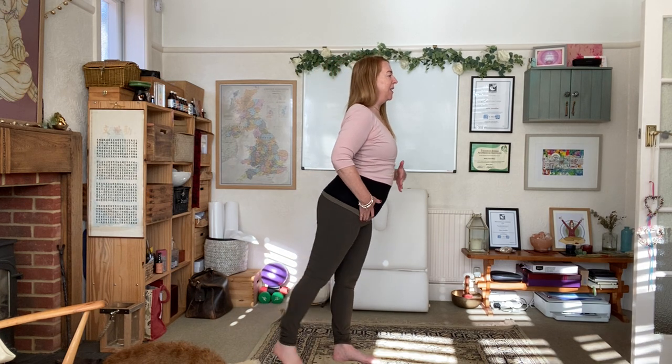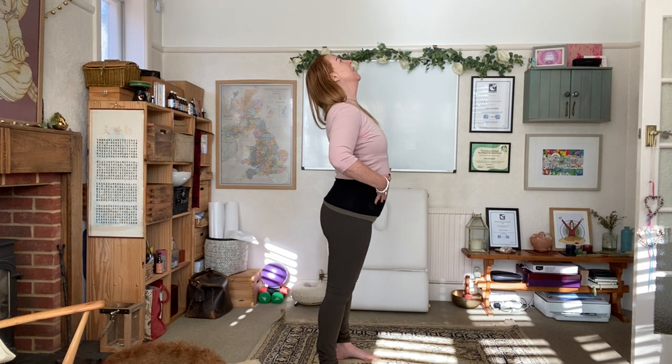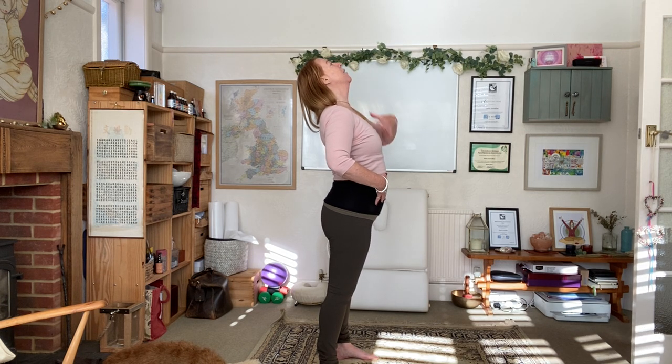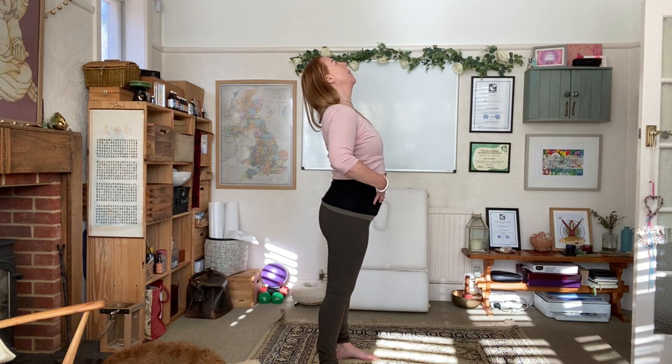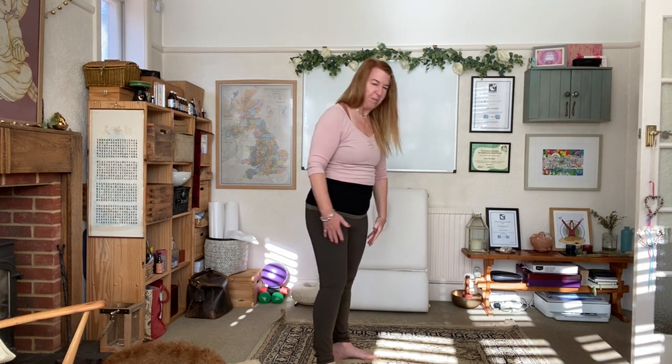So extending the hip, extending the upper thoracic spine, and here we are flexing. So what else? I think that's it. Is there anything else? Pivot, rotation, elevation and depression. Elevate, depress.